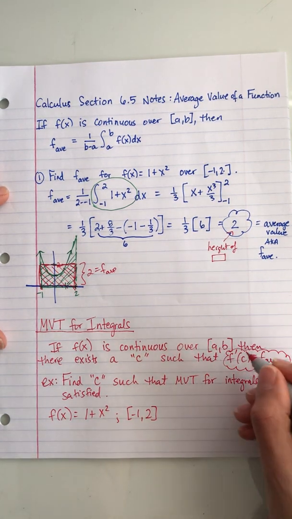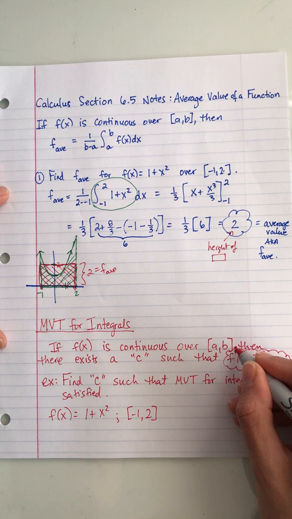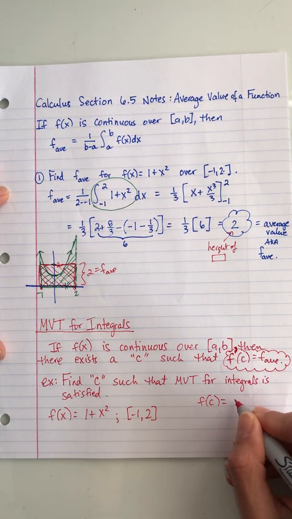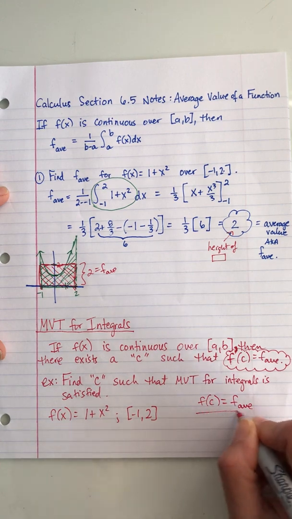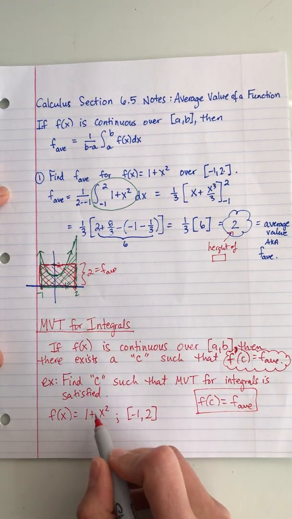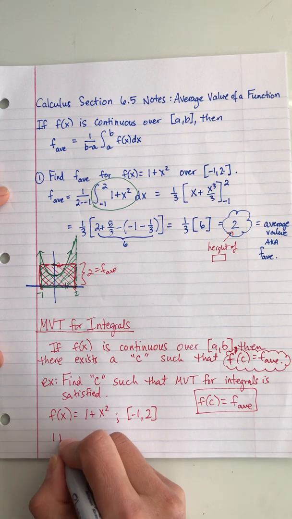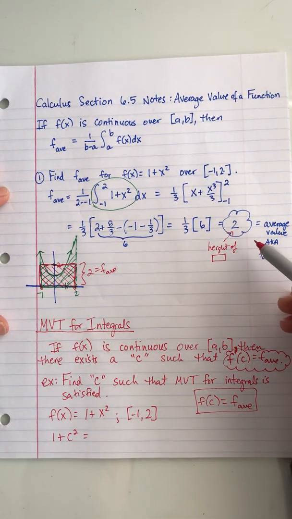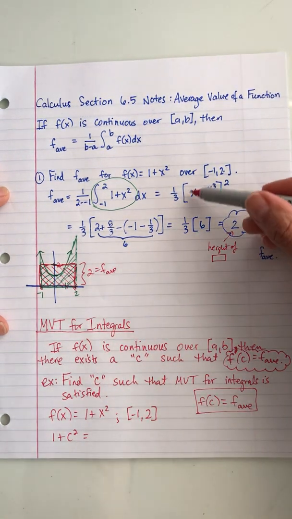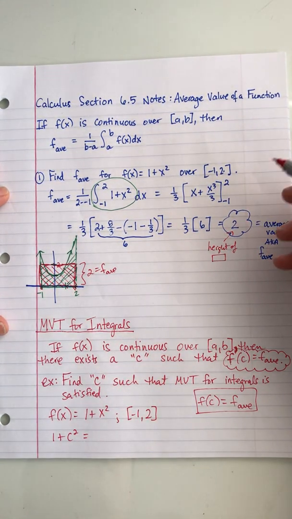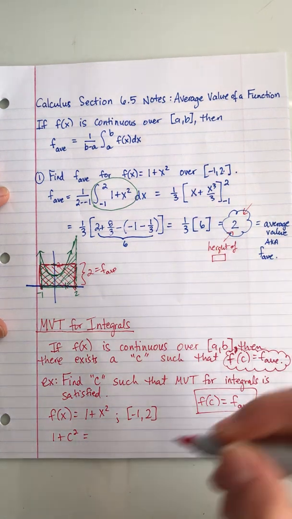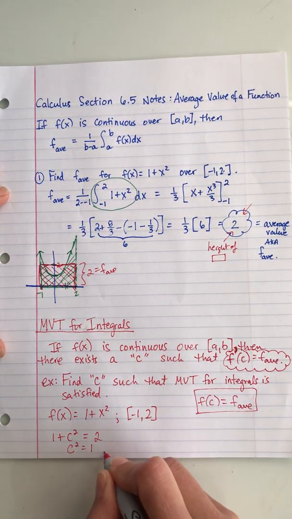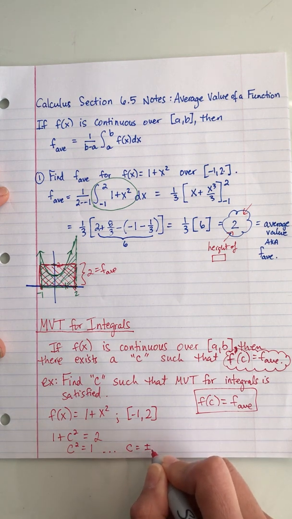It's not f prime, I'm so sorry. It's f of C. So again, f of C equals f average. Okay, this is MVT. So f of C literally means just plug in a C here. 1 plus C squared, set it equal to f average. We actually did f average in the above problem, okay? And it was 2. So set it equal to 2. C squared equals 1. C equals plus or minus 1.